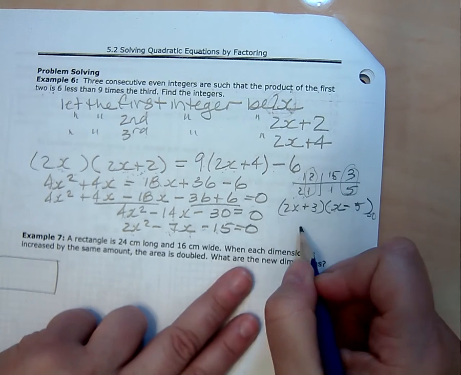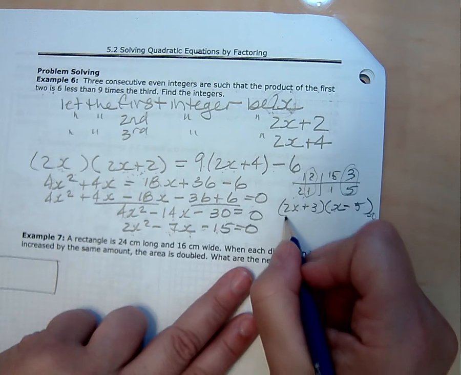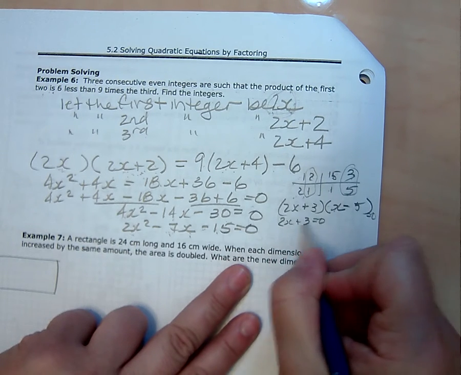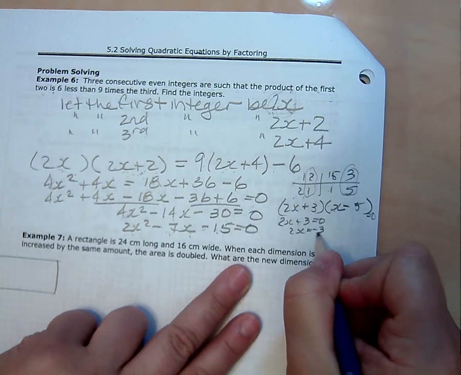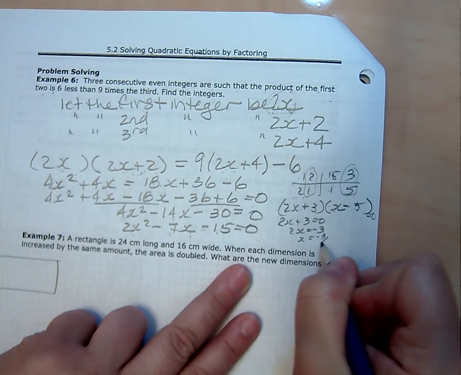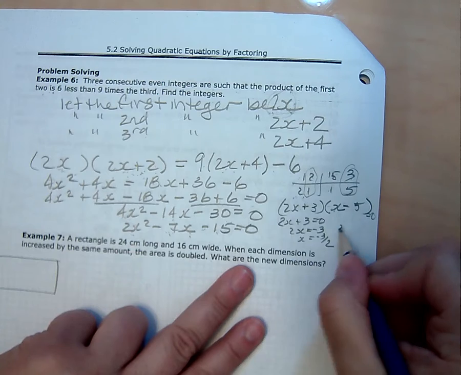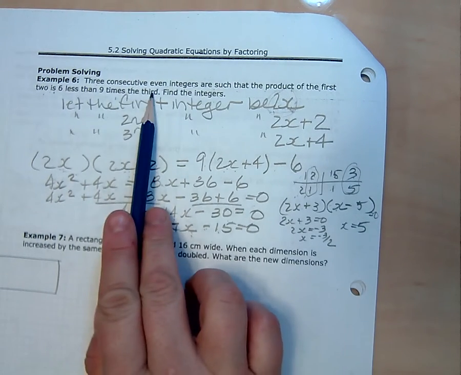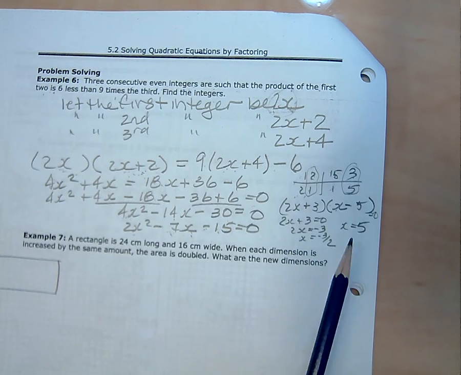So now I'm going to solve. So I've got 2x plus 3 equals 0. So 2x equals negative 3, and x equals negative 3 over 2. And then here I've got x equals 5. So 3 consecutive even integers. So now you have to know, what is an integer?